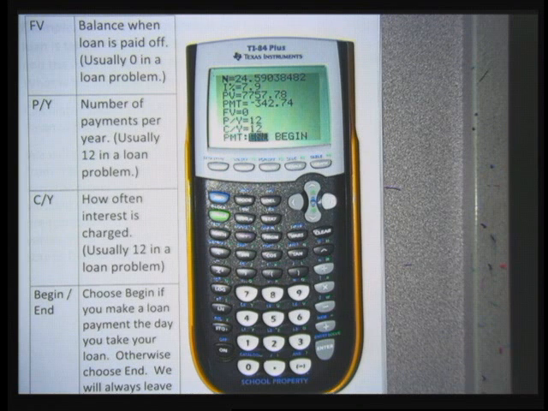The reason for the discrepancy between the dealer's payment and your payment is the calculator assumes that your first payment is 1 month from the day that you take the loan. So if today is December 26th, it would assume my first payment is due January 26th, when in fact your first payment probably isn't due until February 1st.